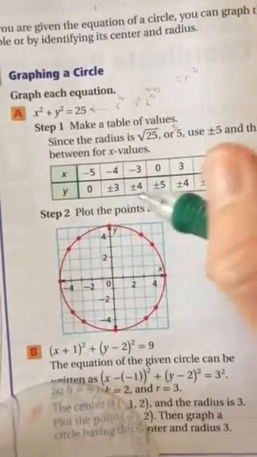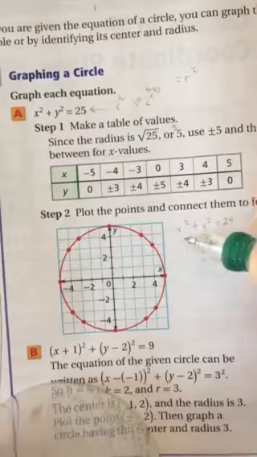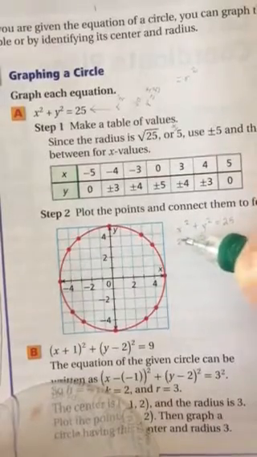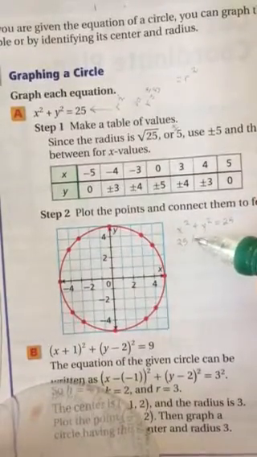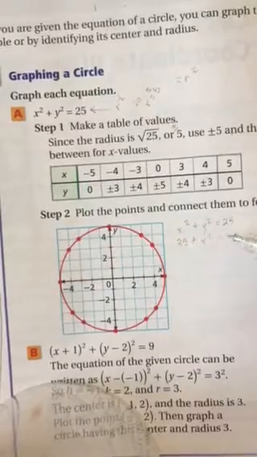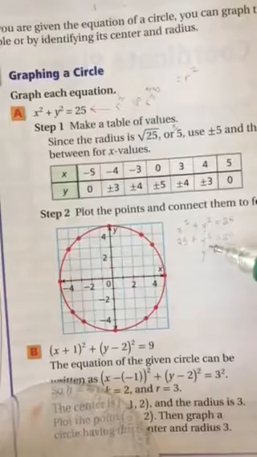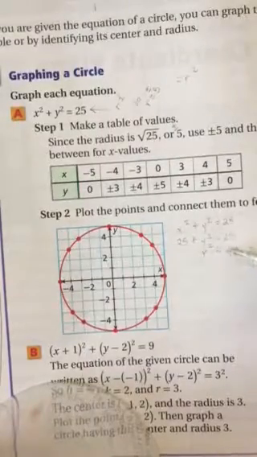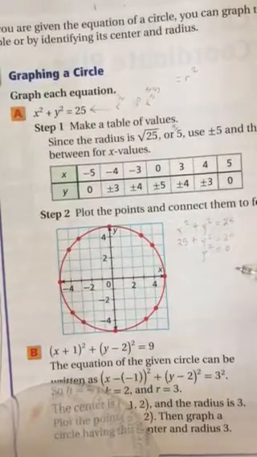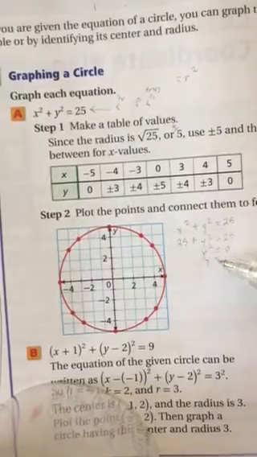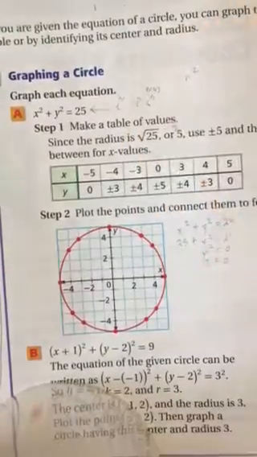So now let's try my -5. -5 squared would be 25 plus y squared equals 25. Now you'll see in order to get y solved, we'll have to get y alone. So y squared equals 0, which means y also equals 0. That's how we end up with a 0 in the y spot.